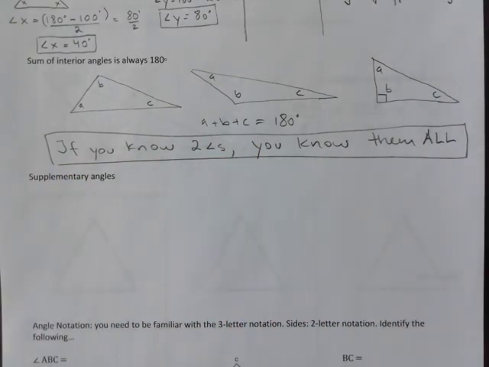If it's isosceles, you only need one angle, you know them all. If it's equilateral, you know them all every time. But if you know two angles, you know them all.